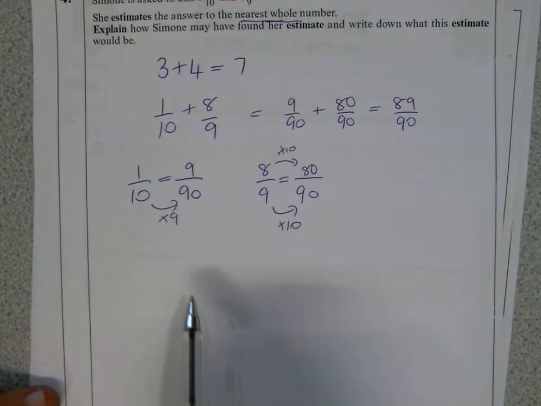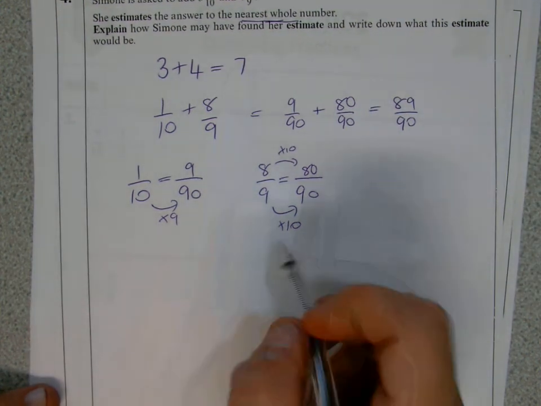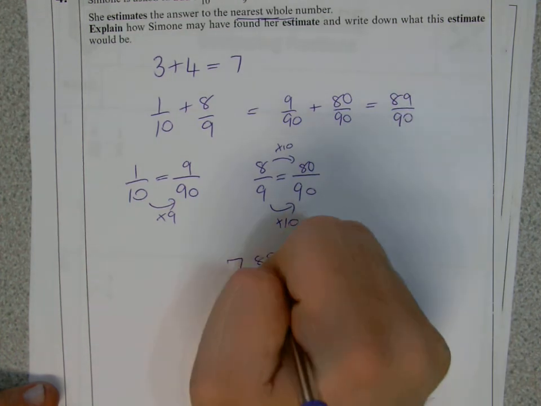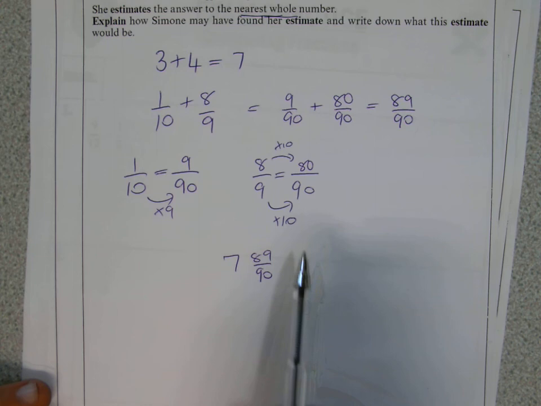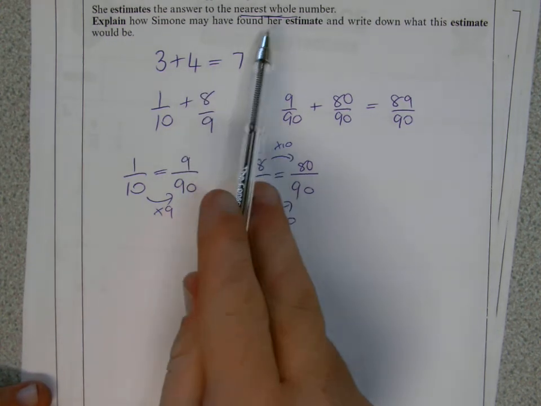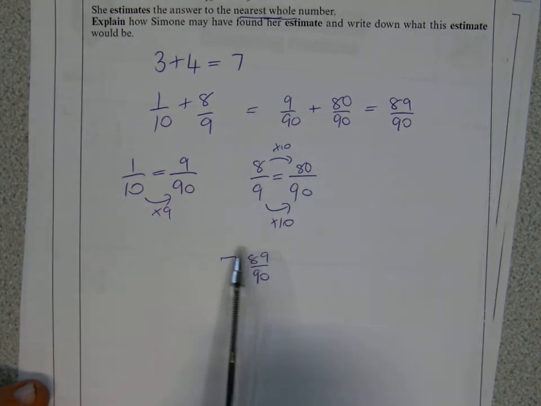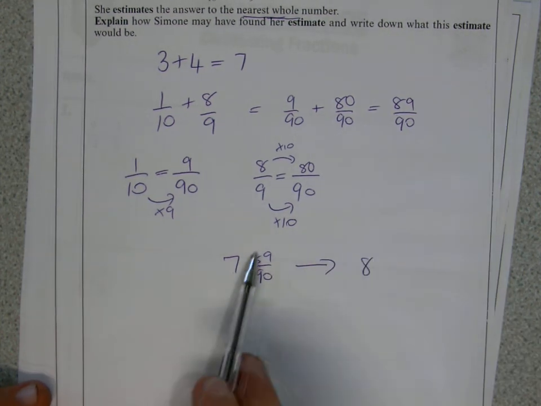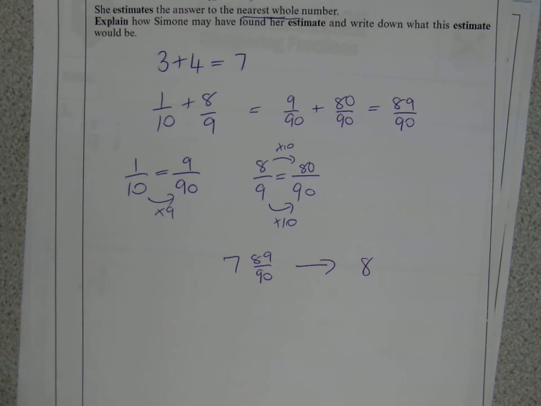So my final answer will be how many whole parts I've got, which is 7, and the fraction here, 89 over 90. Now she estimates this to the nearest whole number, so she rounds it. If you think about it, we've got 7 wholes, but this is practically a whole as well, isn't it? So she would estimate it really to 8, because that is almost there. It's almost a whole. And there's our explanation and our question answered.